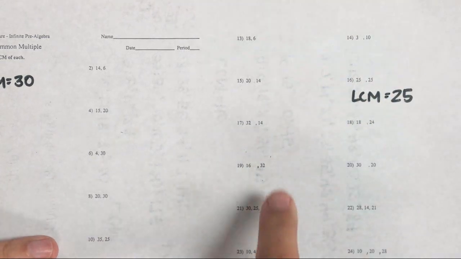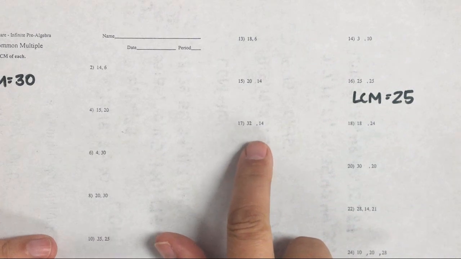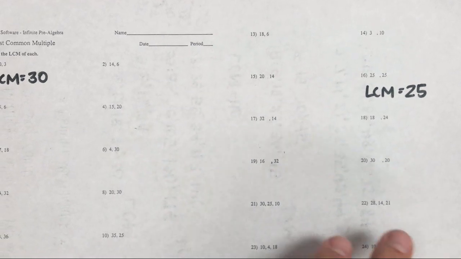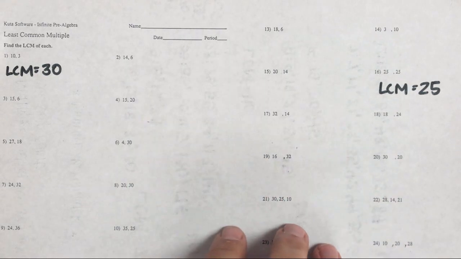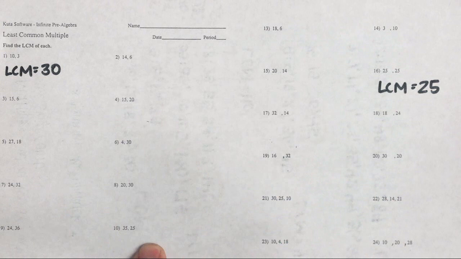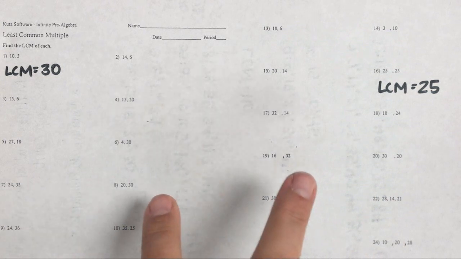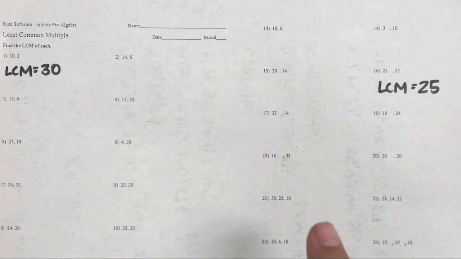I will go ahead and warn you, number 17, you're going to have to list a lot. I think you have to go to the 16th multiple on one of them. But there are a couple that you should be able to look at and just know. Alright? I will say you guys are going to finish all of them. First, second, and third period are only doing the evens. So to this column and the last column.